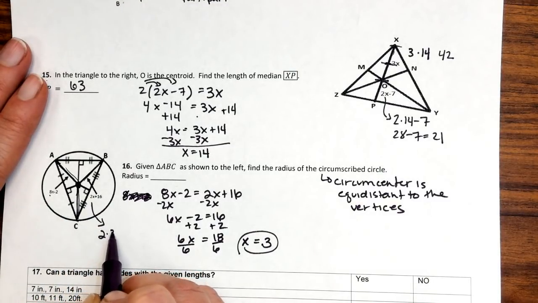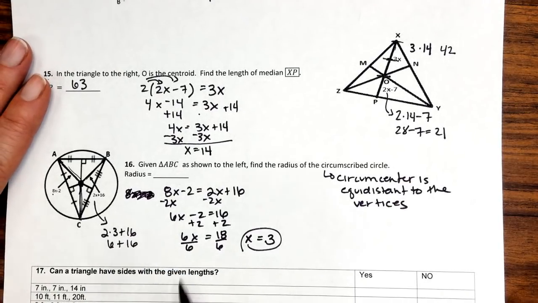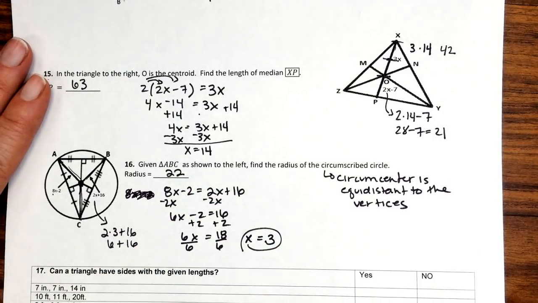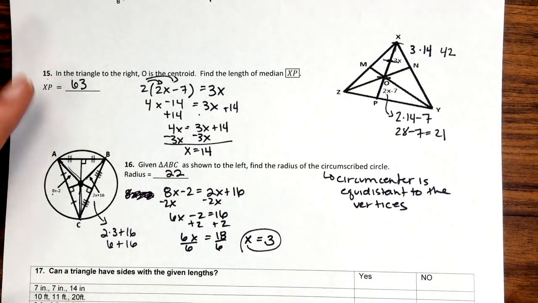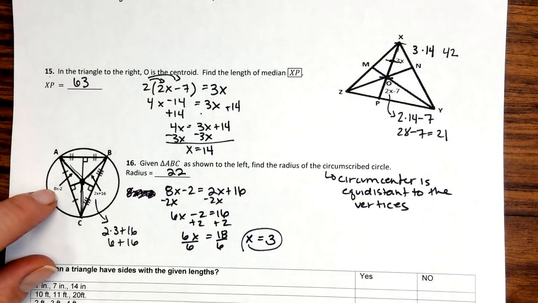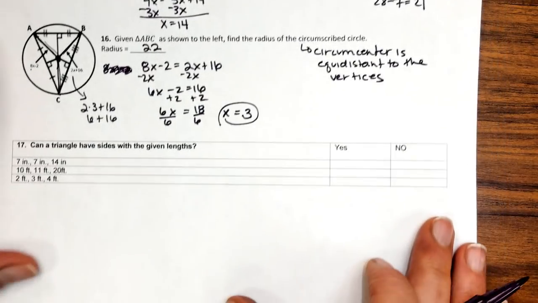So 2 times 3 plus 16 is 6 plus 16, which should be 22. Okay, just make sure it was the same on the other side. 8 times 3 is 24, minus 2 is 22, so we did it right.